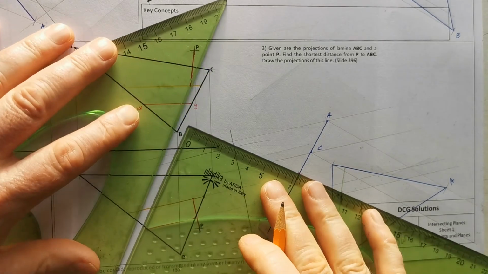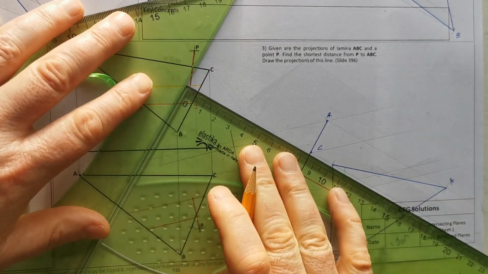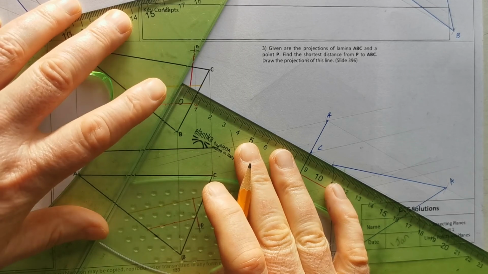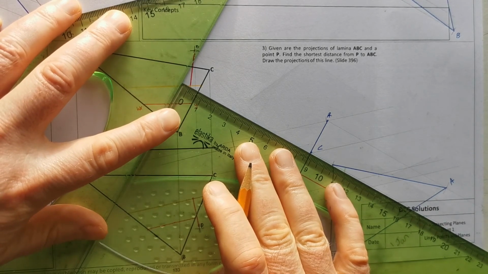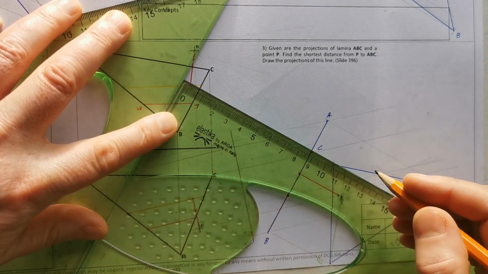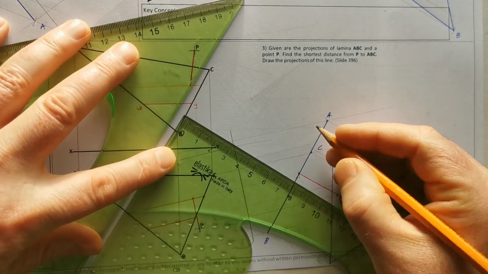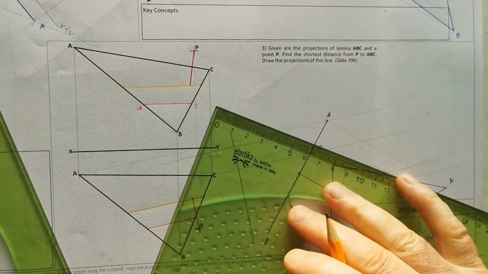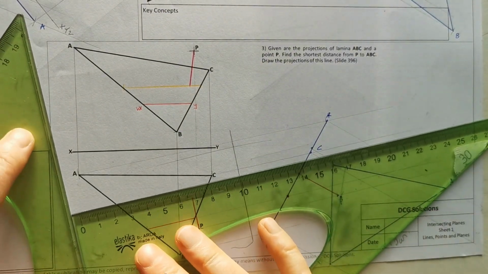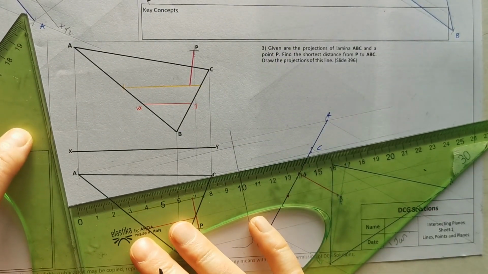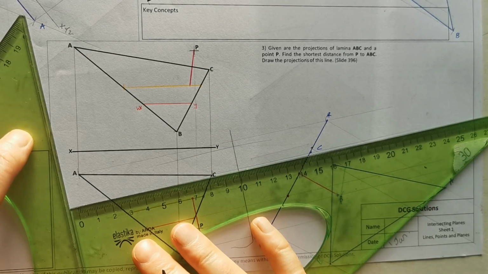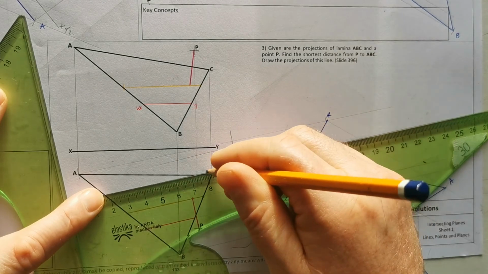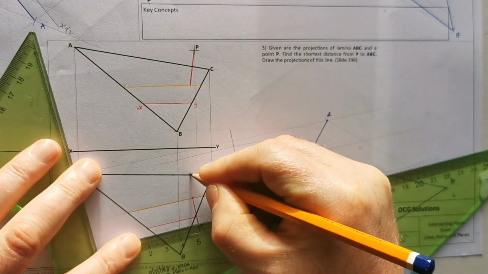Yeah, I knew there was something wrong there when I brought that back. That green, the end of that green line on CA is here. And when I project that over, then it's here.